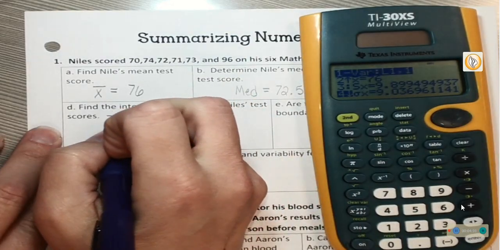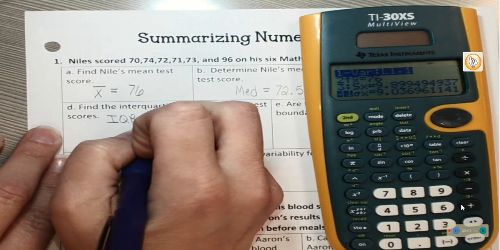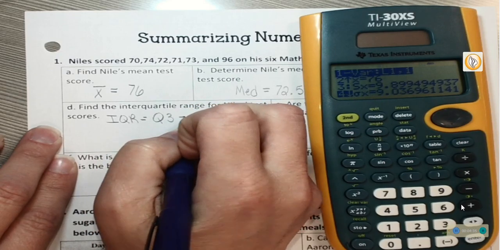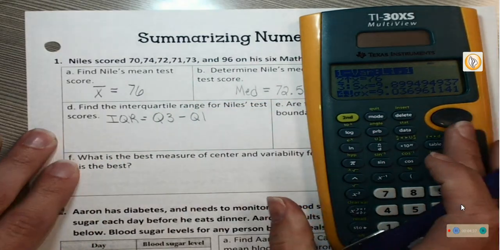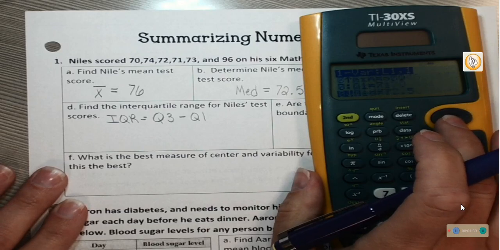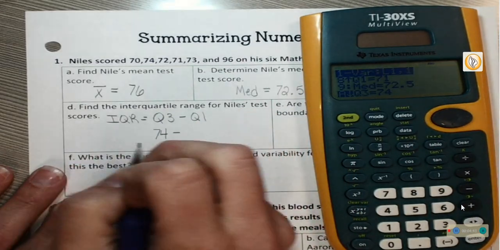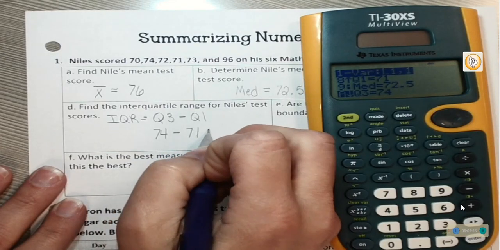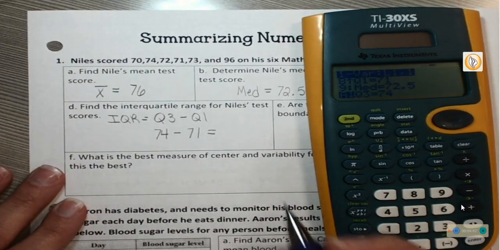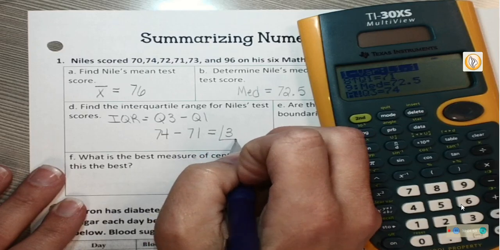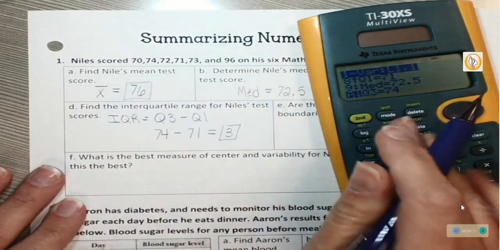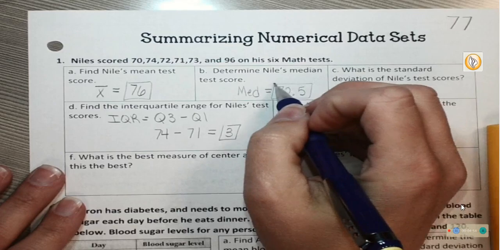So if I want to do IQR, I'm going to take Q3 and I'm going to subtract Q1. So let me go find Q3 and Q1. Q3 is 74, my friend says, and Q1 is 71. So what's 74 minus 71? 3. I don't mind doing that math in my head. So as of right now, I've got each of these numbers.